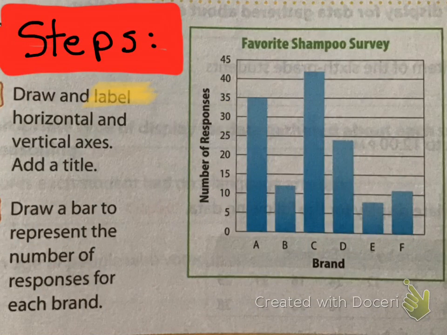So here are the steps that you would do for a bar graph. And this is important, and I highlighted this important part. Draw and label horizontal and vertical axes. Then you add a title, okay? The most important step is that you label. You must label. If you don't label, I have no idea what you're talking about.